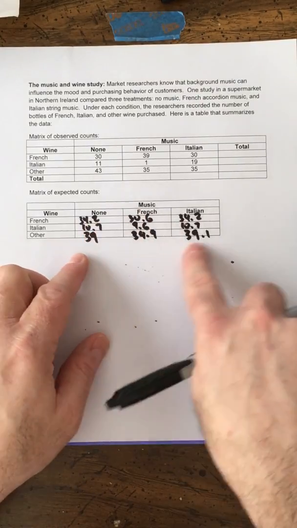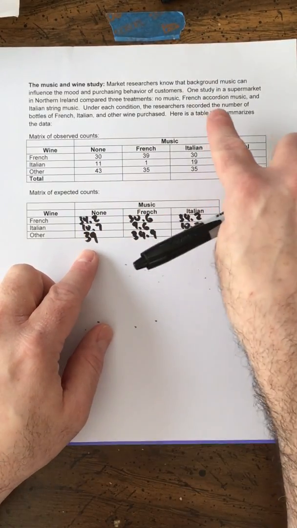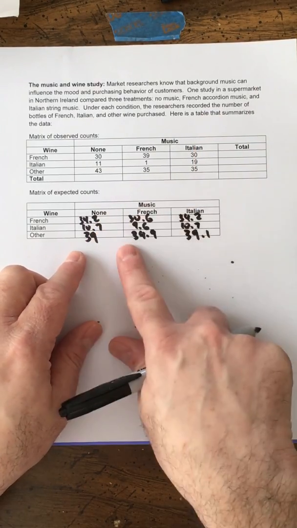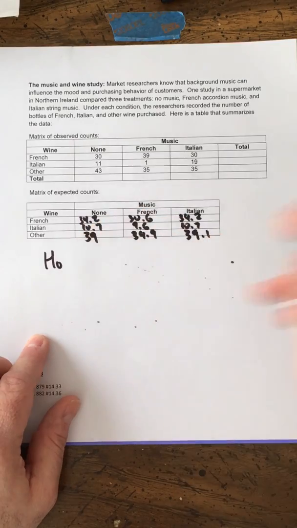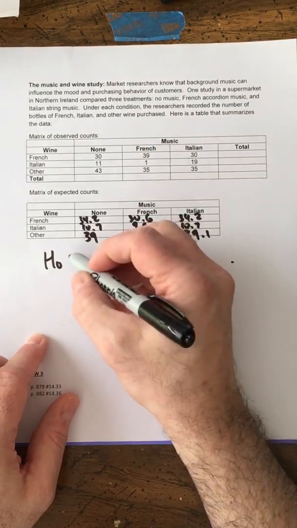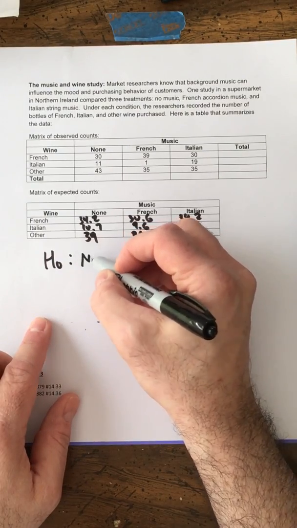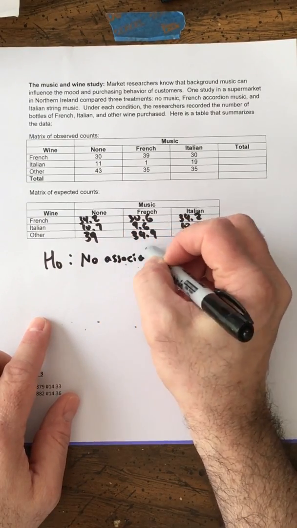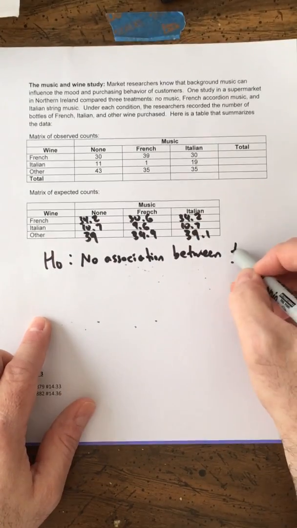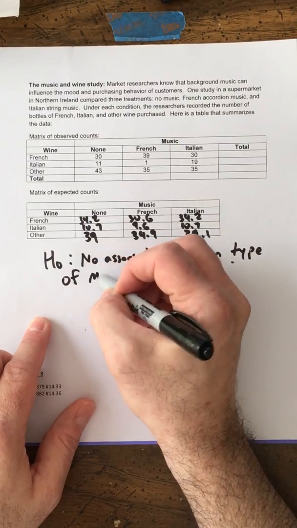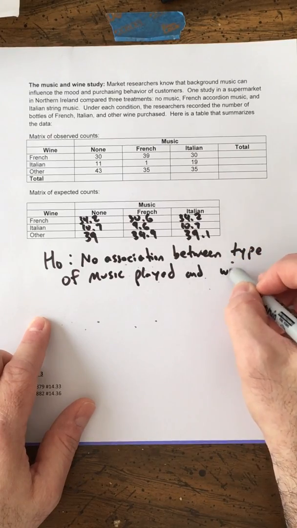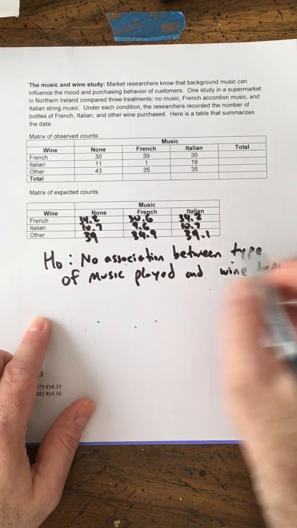We have to check the conditions. Where's this SRS? That's the first check you would do. Are all these counts more than 5? They are. Our null hypothesis, okay, I guess our music is over. That's fine. Our null hypothesis is no association between type of music played and wine type purchased.